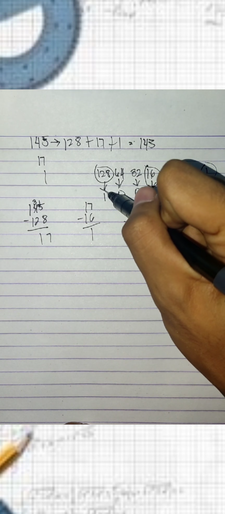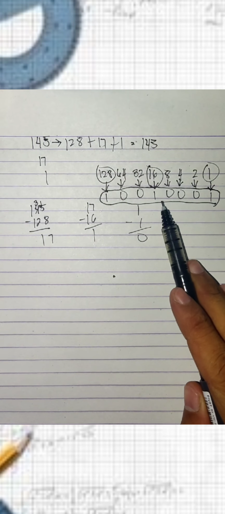Isa. 8, wala. 4, wala. 2, wala. 1, meron. So, ito na yung binary natin. Na-convert natin ang decimal to binary. So, kung nalilito pa, next page tayo.